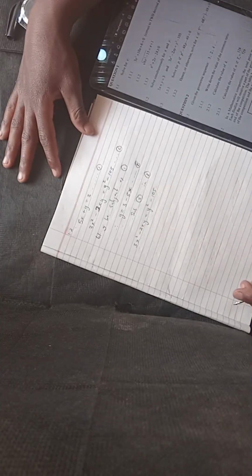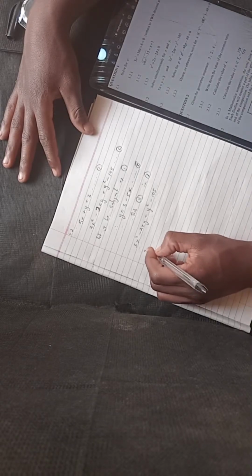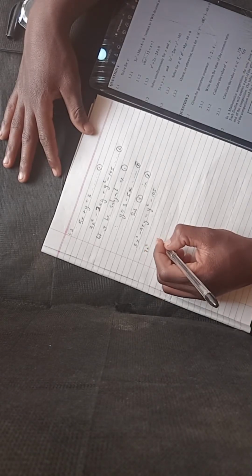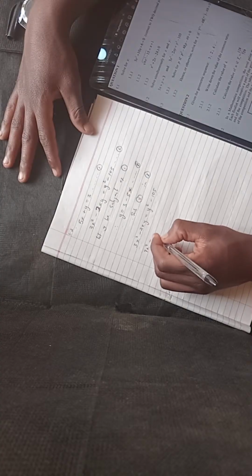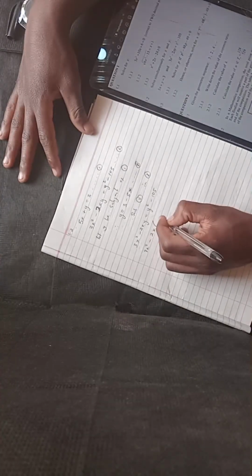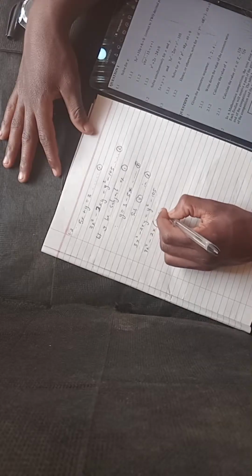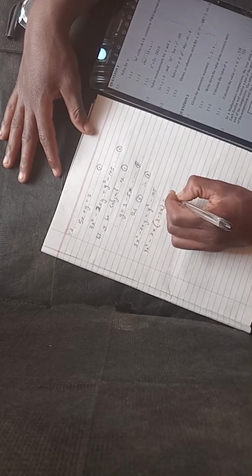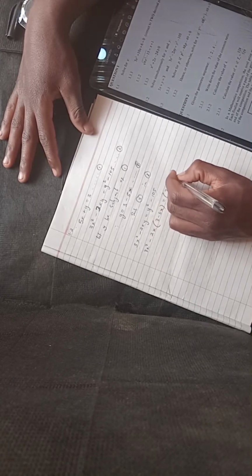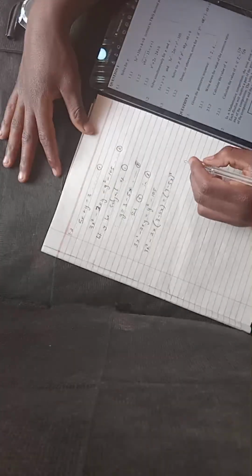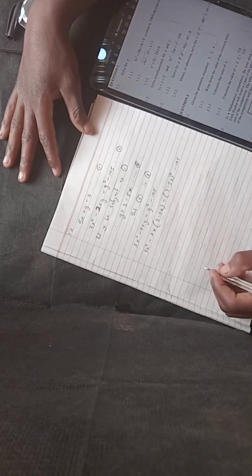All right. What we have is 3x squared minus 2x times (3 minus 5x) is equals to (3 minus 5x) squared minus 105.